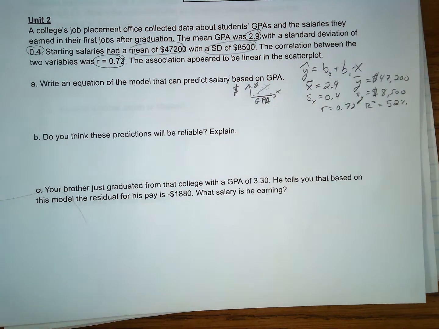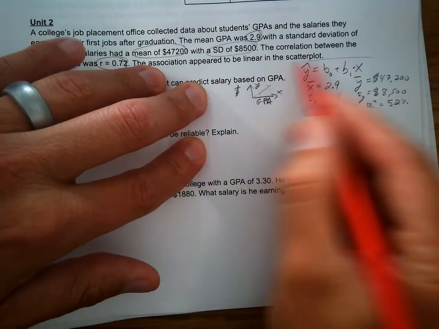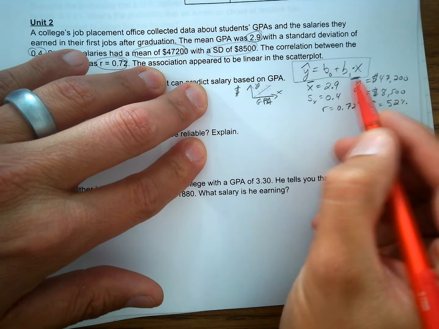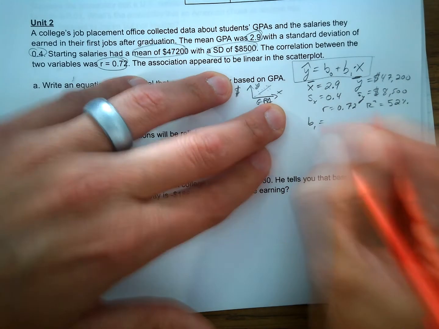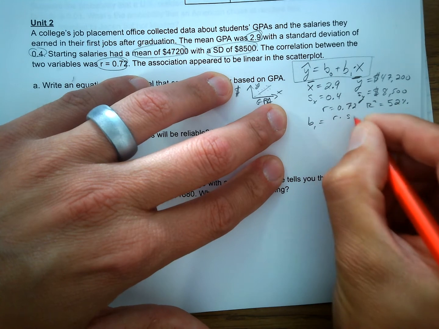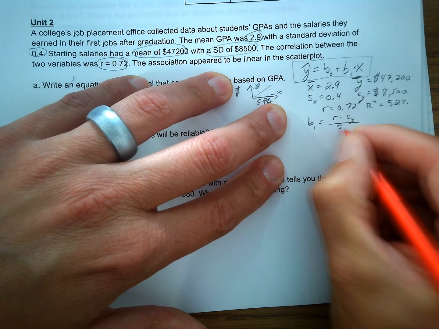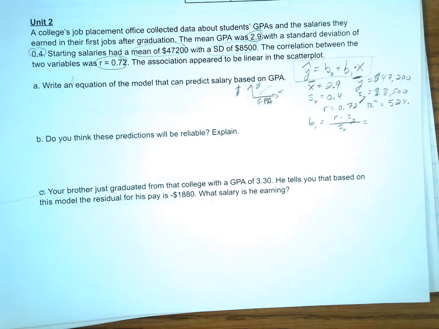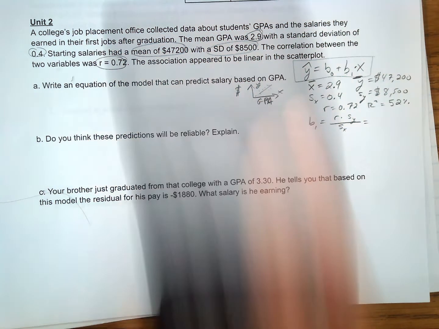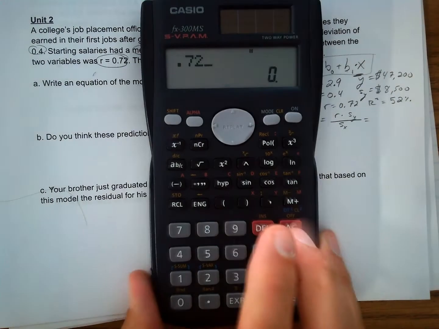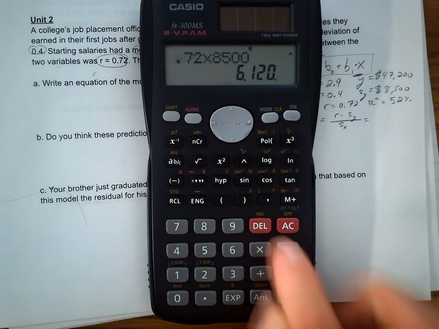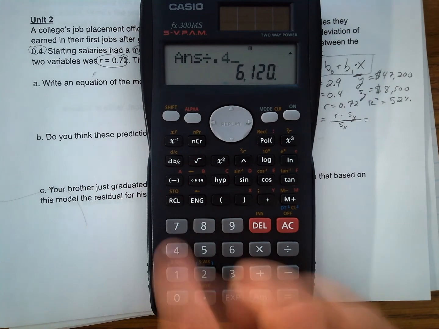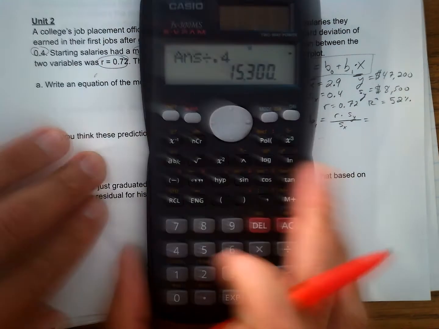So this is kind of the big equation here, right? When you do this, you have to solve for your B1 number first. Our B1 number is going to be r times the standard deviation of Y, divided by the standard deviation of X. So when I do that, I can say 0.72 times the standard deviation of Y, and divide that whole thing by the standard deviation of X. And what I get is 15,300.